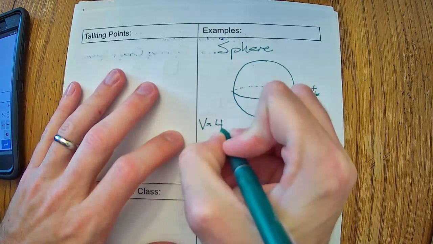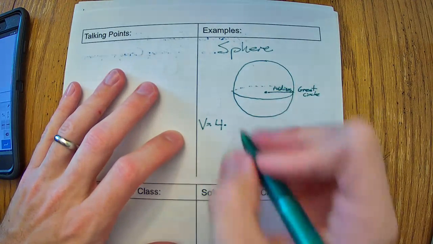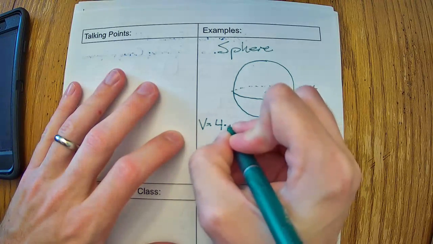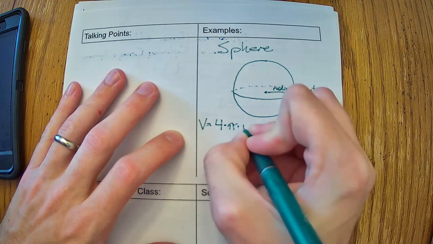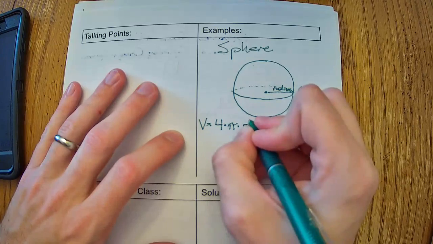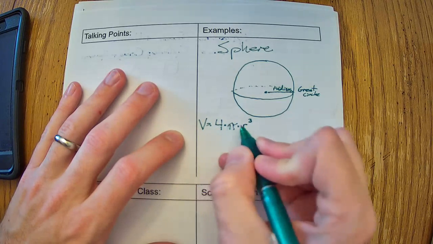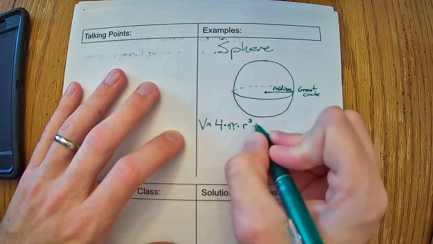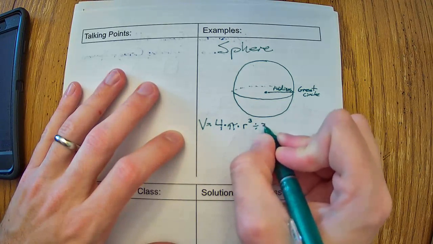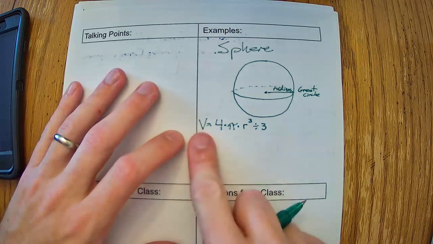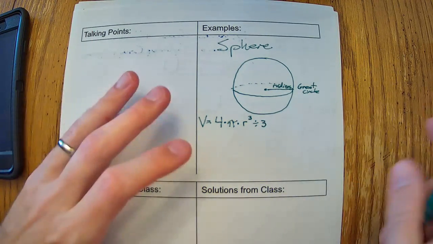It is 4 times pi times our radius, and this time the radius is cubed, not squared. So that's a point of contention. Be careful. So 4 times pi times the radius cubed divided by 3. All right, so that's the formula. And let's talk about how we'll use it.